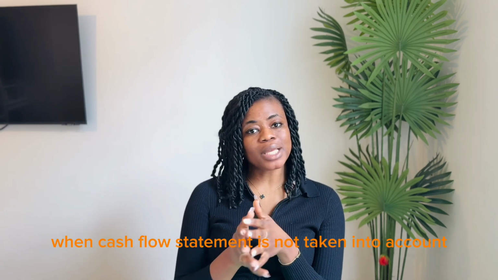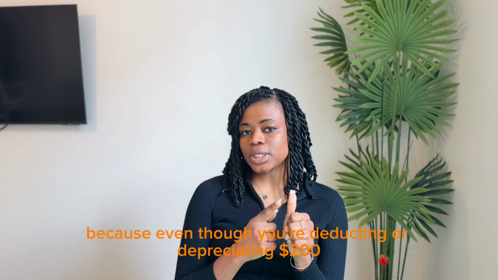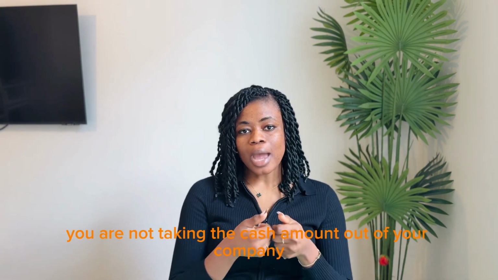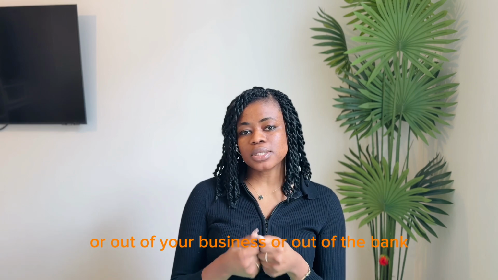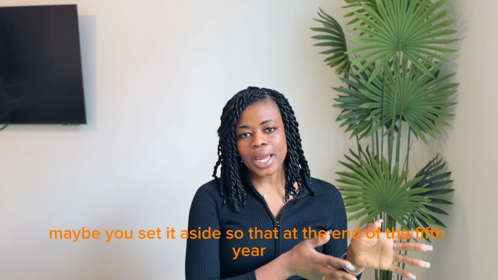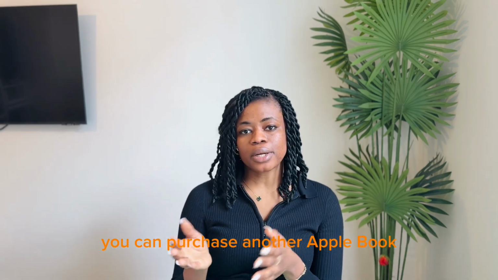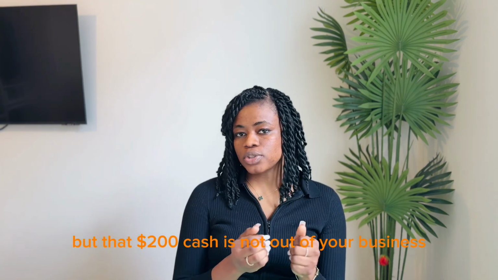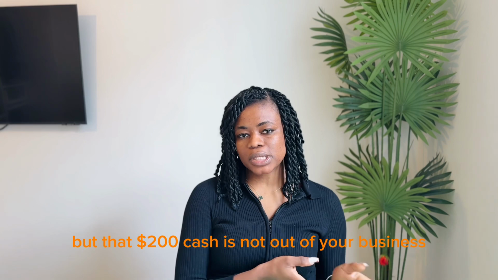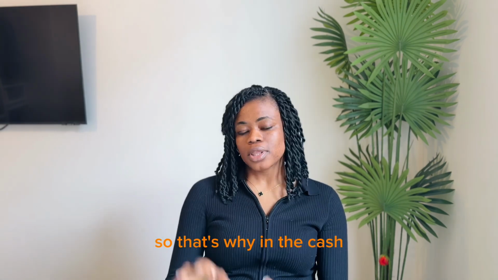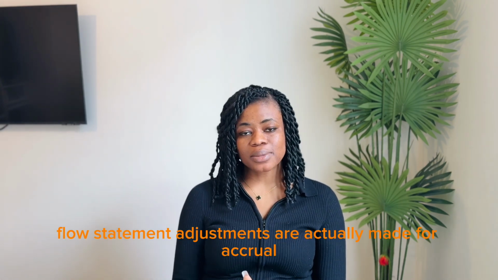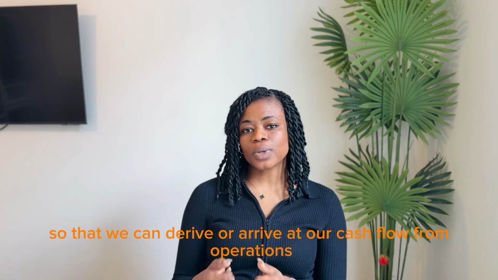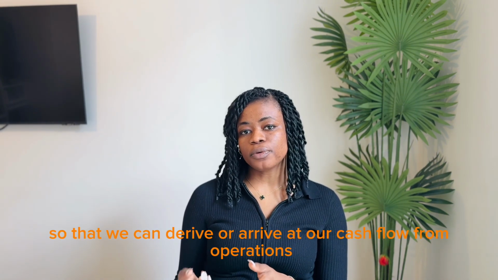But in the cash flow statement, it's not taken into account, because even though you're depreciating $200, you are not taking the cash amount out of your company or out of the bank. Maybe you set it aside so that at the end of the 5th year you can purchase another Apple MacBook for your team or for your company. But that $200 cash is not out of your business. It is still cash in the business. So that's why in the cash flow statement, adjustments are made for accrual accounting or non-cash items so that we can arrive at our cash flow from operations.